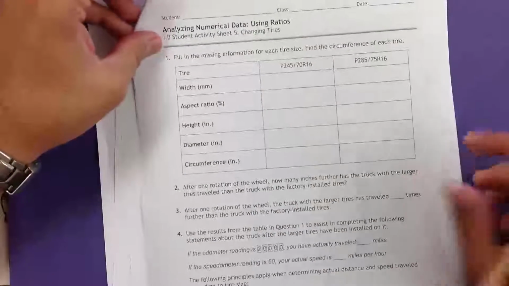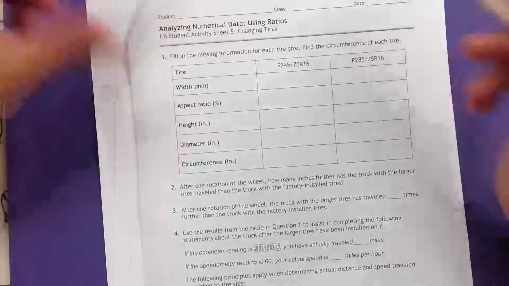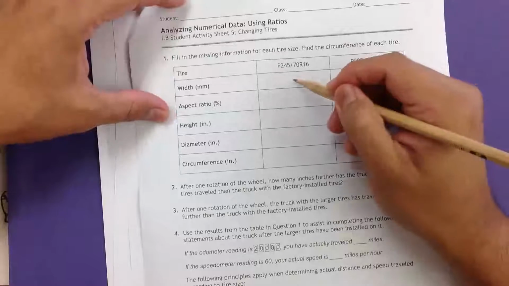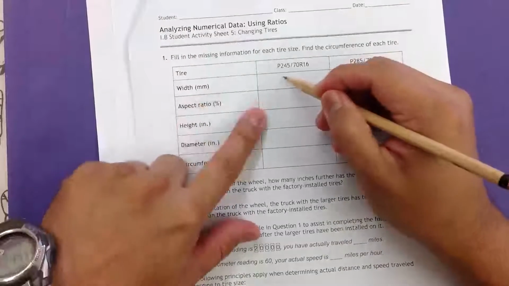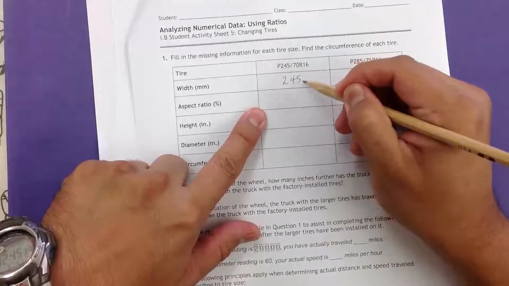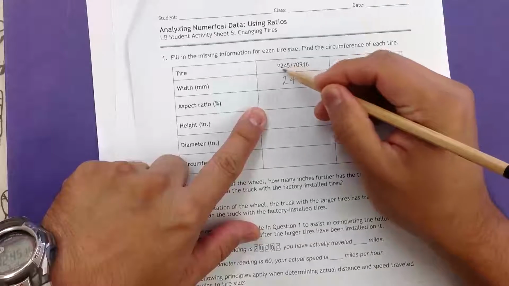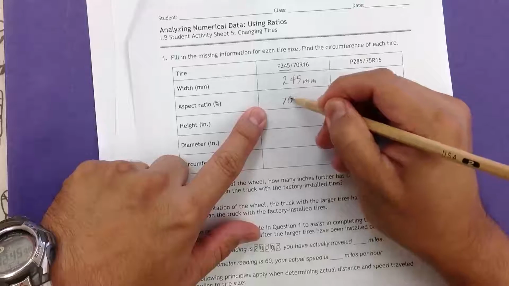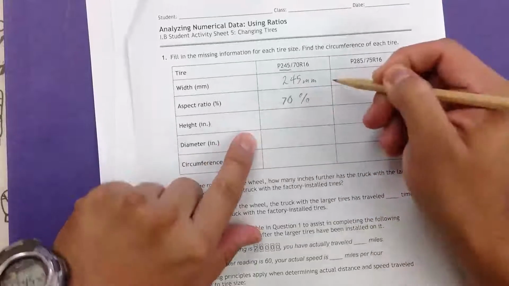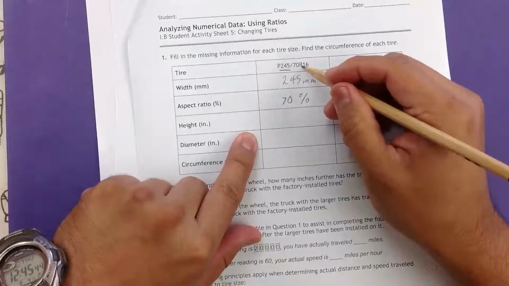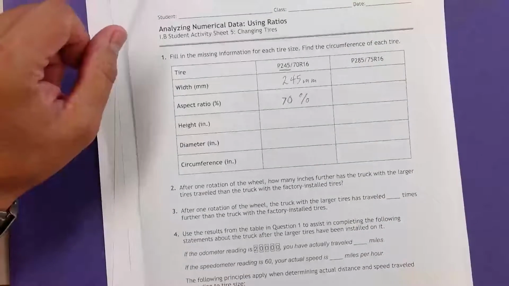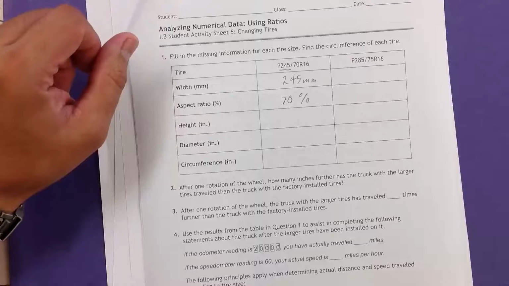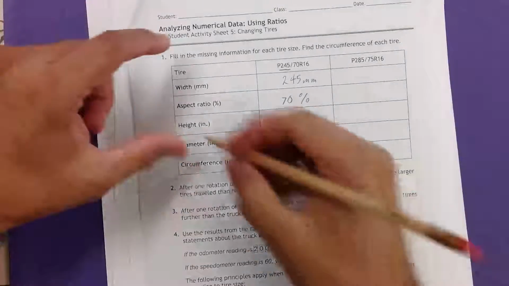So fill in the missing information for the tire size right here. First things first, tire width right here is 245 millimeters. And this is based off of this, so that's where that comes from. Aspect ratio is 70%. Height in inches. So this means that we want to get the height of the actual tire, so we have to do a couple of... oh, wait a minute. Oh, tire height.